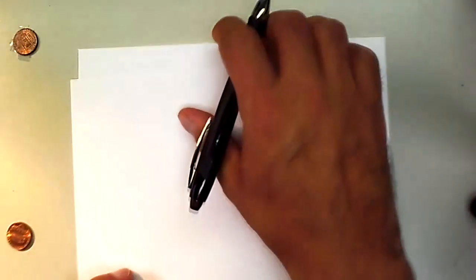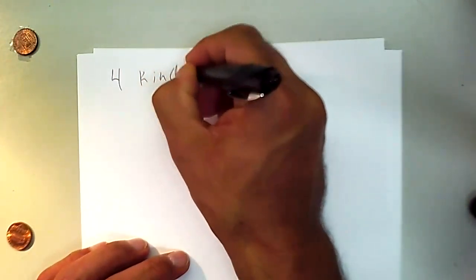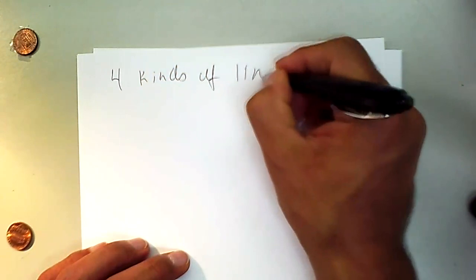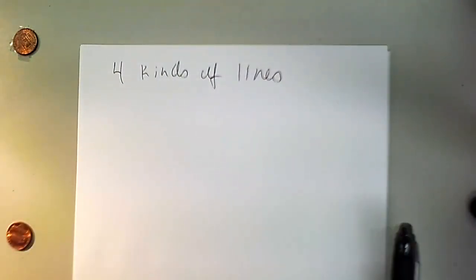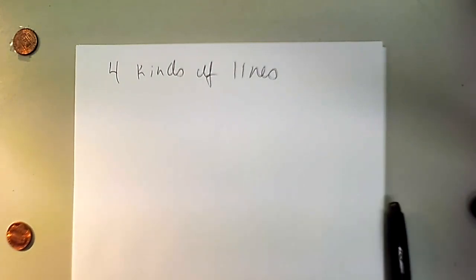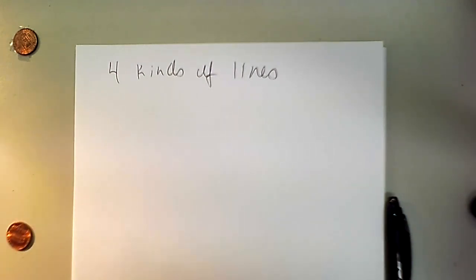Okay, so 4 kinds of lines. We're studying lines and we want to understand lines. Just like if you were studying biology, botany, and you want to understand trees, we want to classify trees by different kinds of trees.